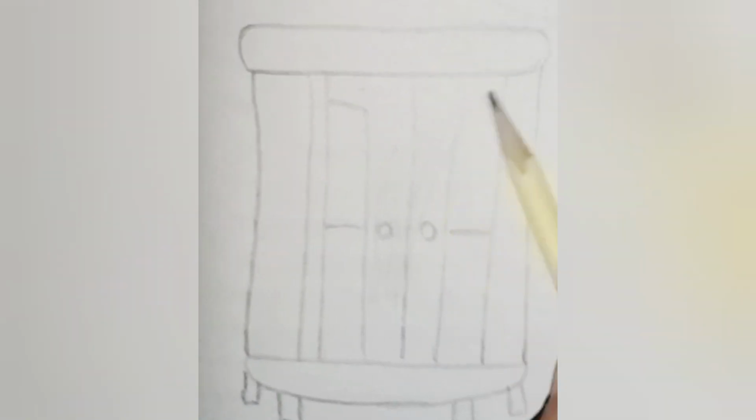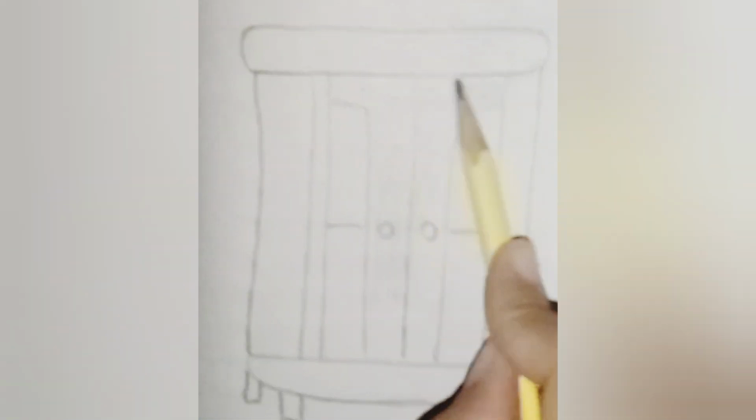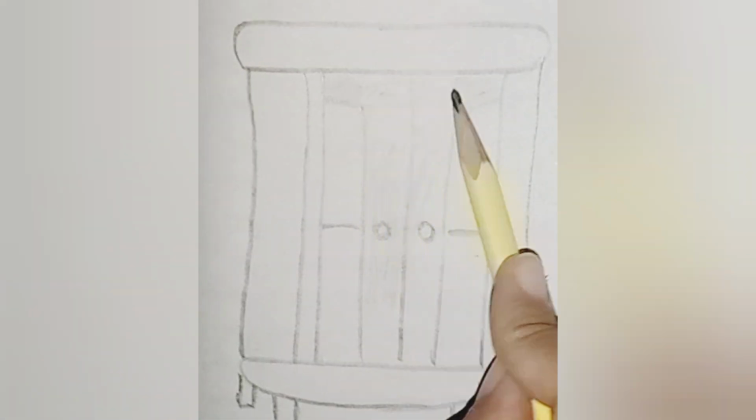Finally, add any additional details you like, such as wood grain texture, shading, or decorative elements. These details will bring your drawing to life. And there you have it, a simple and elegant cabinet drawing.